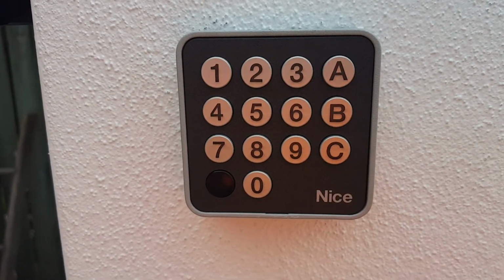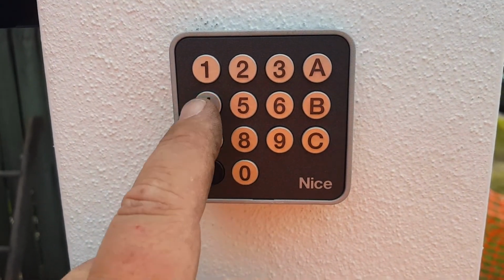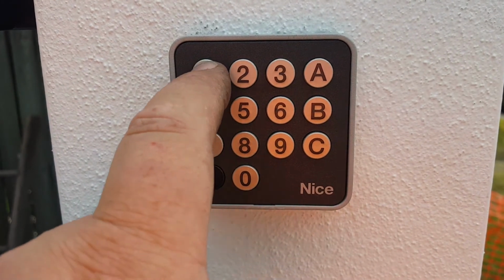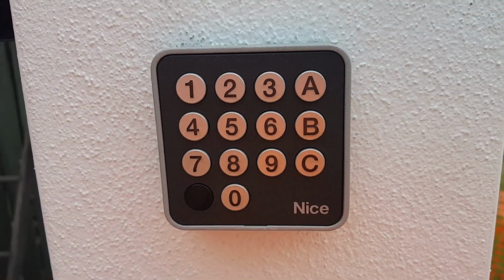That tone is the transmission tone. If it is incorrect, you will hear a tone of 3 short beeps telling you it's incorrect.